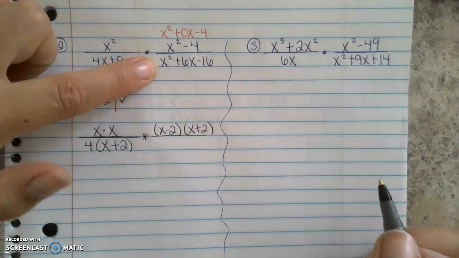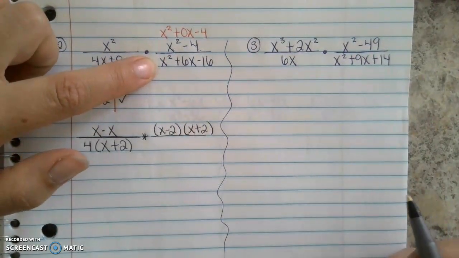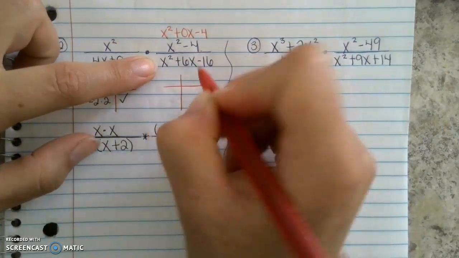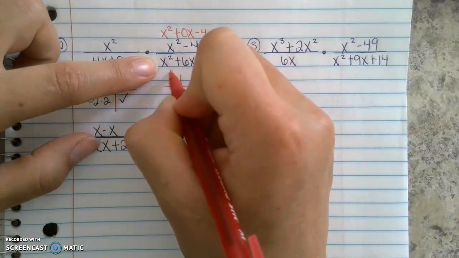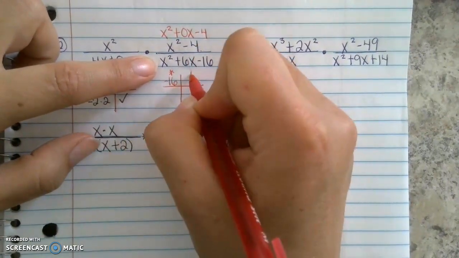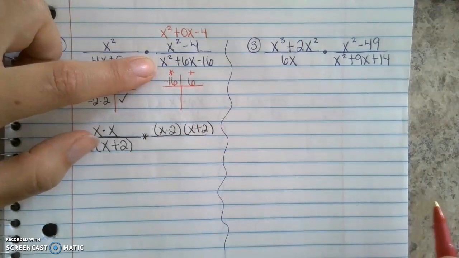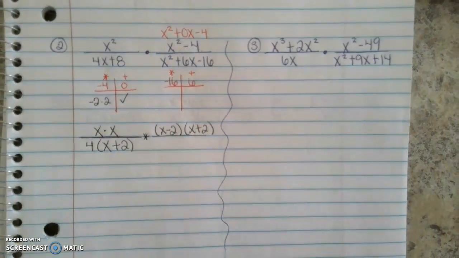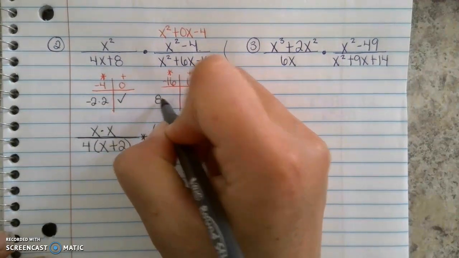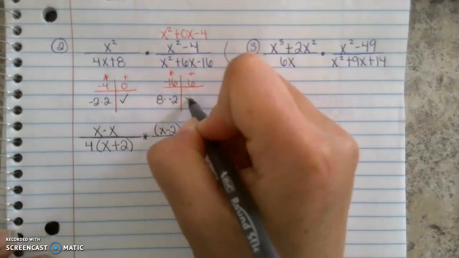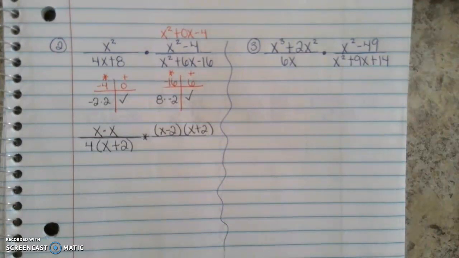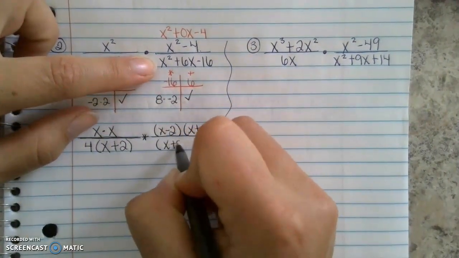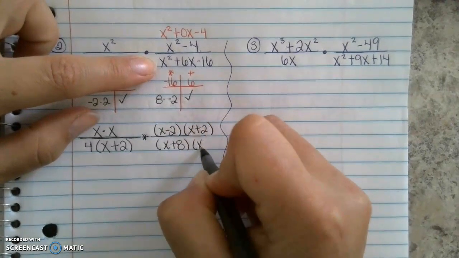All right, in my denominator, I don't have a GCF and I can factor this. So I'm going to go ahead and set up my t-chart. What multiplies to get me negative 16, that will add to get me 6. So thinking through these options here, we would want a positive 8 and a negative 2. That's what will work for that scenario. So in the bottom, I can rewrite this as x plus 8, x minus 2.